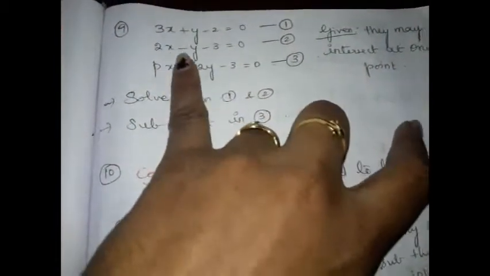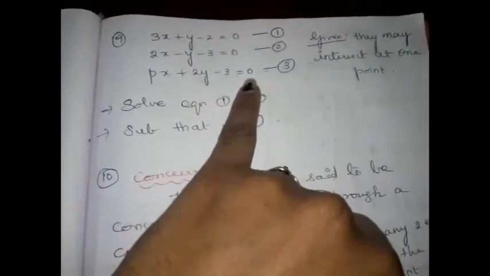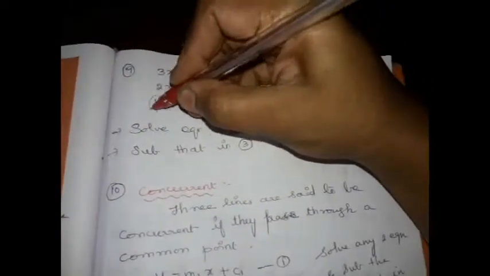Now we are in the 9th question. The question is, find the value of p so that the three lines may intersect at a point. It is given the three lines 3x plus y minus 2 equal to 0, 2x minus y minus 3 equal to 0, px plus 2y minus 3 equal to 0 may intersect at one point. They asked you to find the value of this p. Okay, so it is given all the 3 lines may pass through a single point.